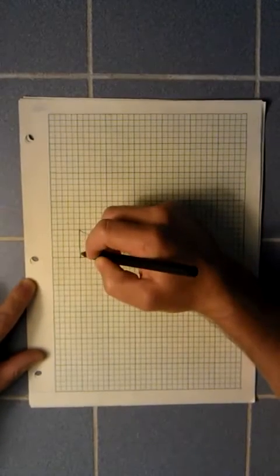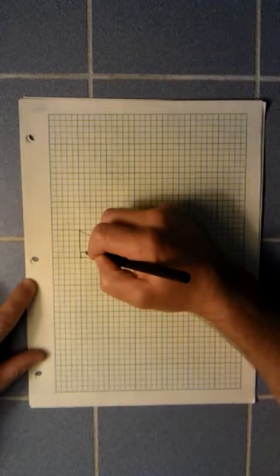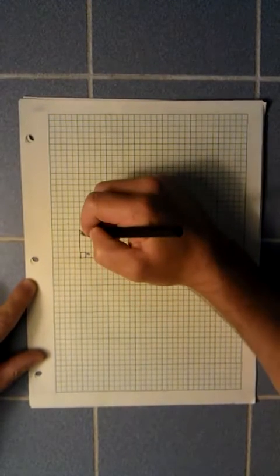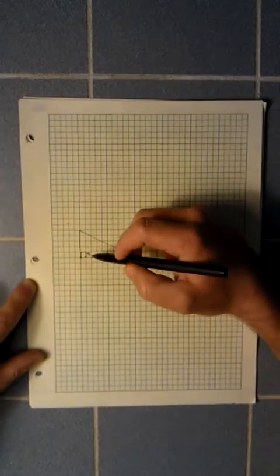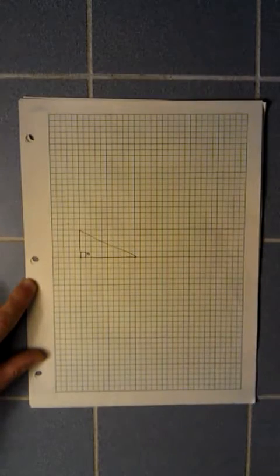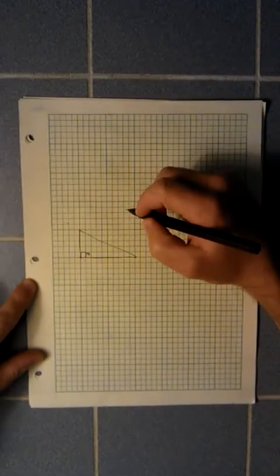A right triangle is a triangle that has a 90-degree angle, or 90 degrees over here. It doesn't matter what the angles are here, as long as there is one 90-degree angle over here, it is a right triangle, and therefore the Pythagoras theorem applies.